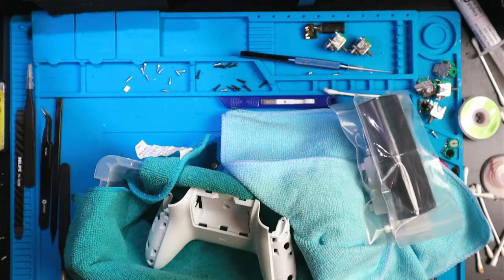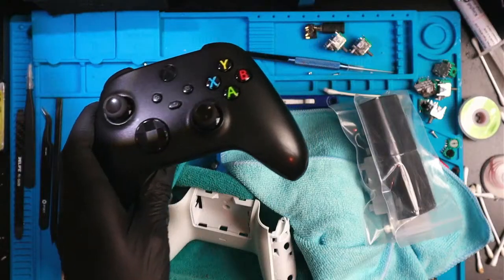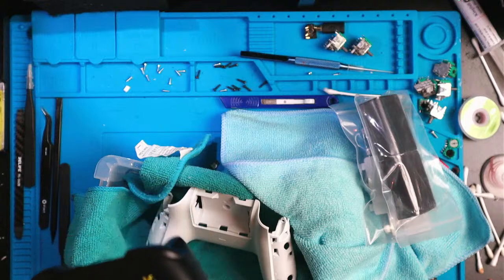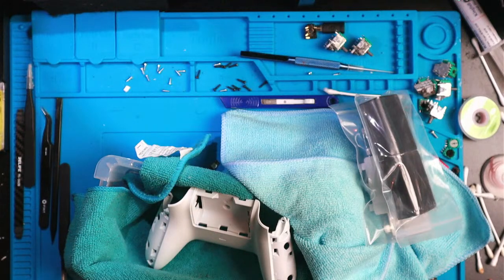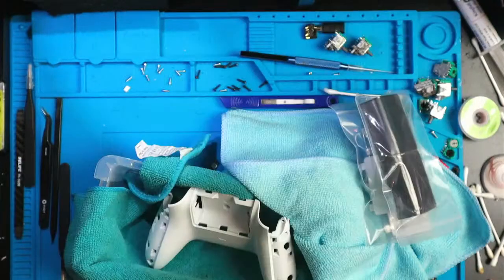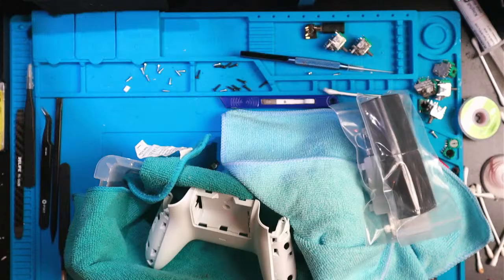Then we have a carbon black one here, another robot white one here. They've both been done. I think I've got some work to do, maybe on one of the grips on one of them. We have 2 more here, which are done and completed with TMR sticks. And then we have got 4 more here.